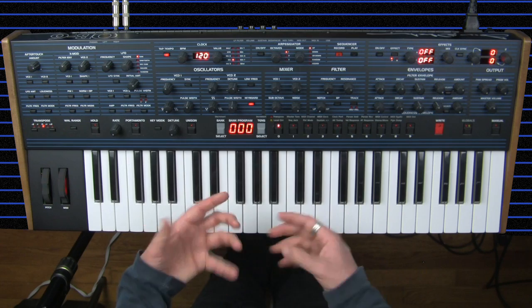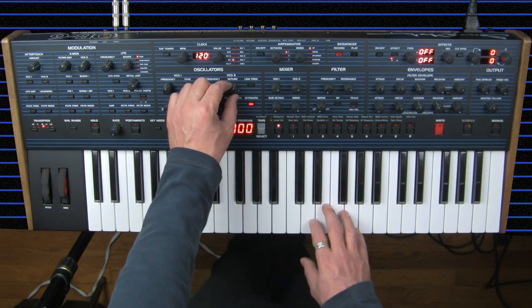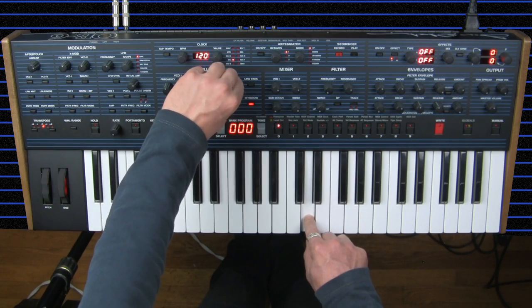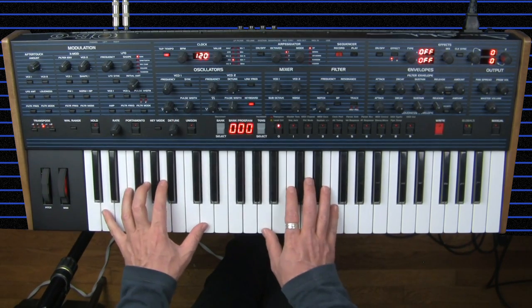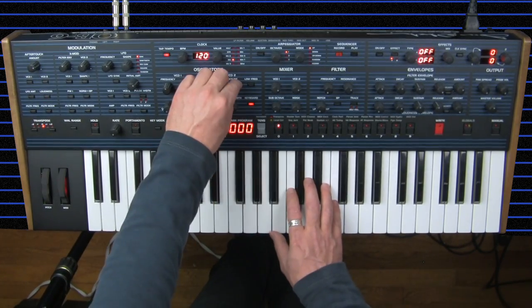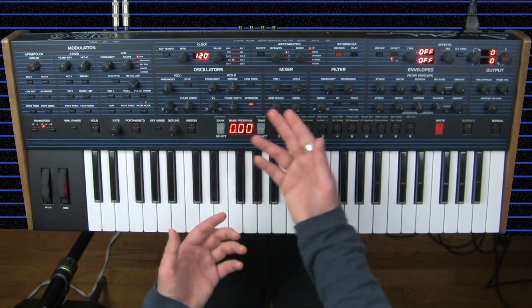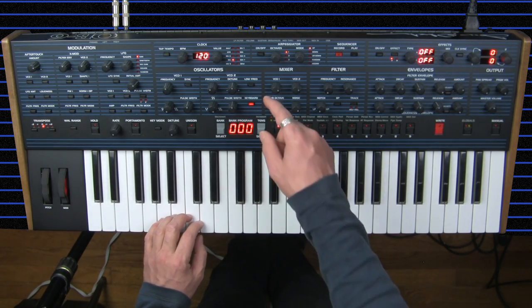I could just listen to that all day. But yeah, you have a detune range of about a half step in both directions. I don't know how much you'll be using this, but you could. Okay, and then we get over here into the low frequency and keyboard buttons.